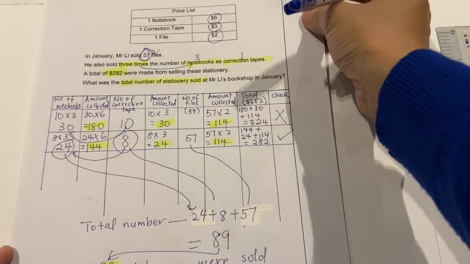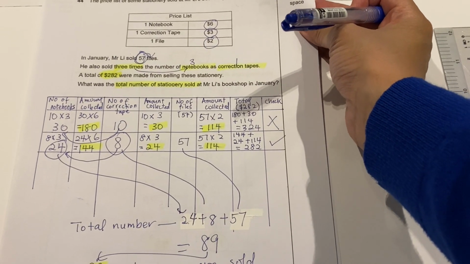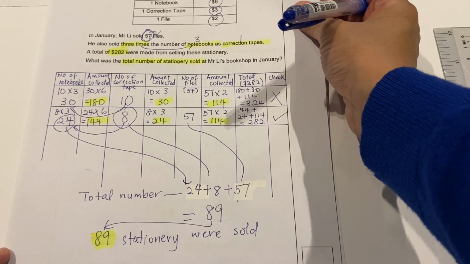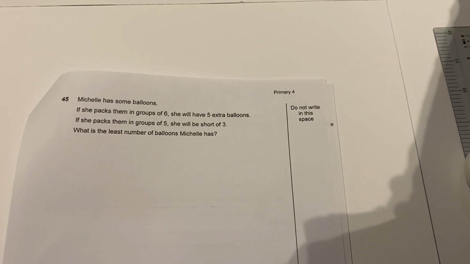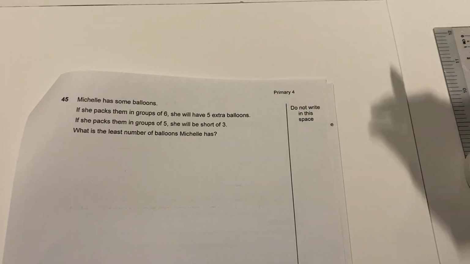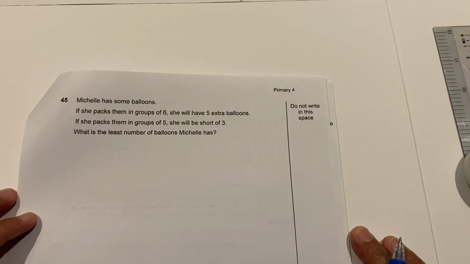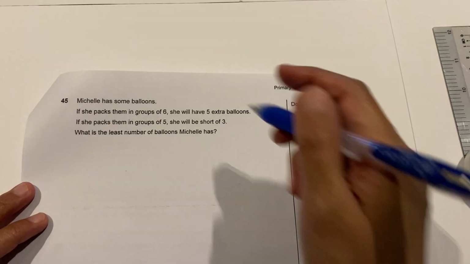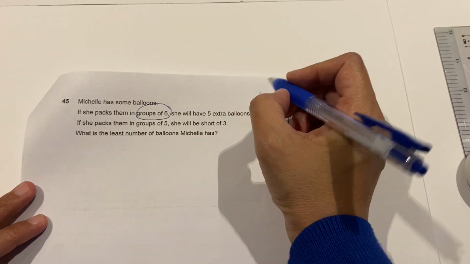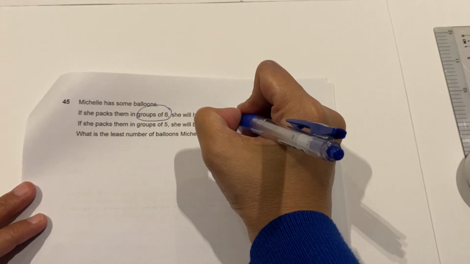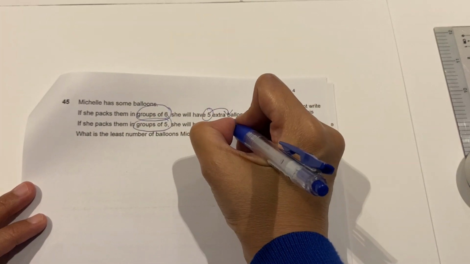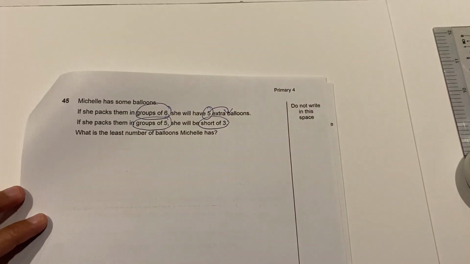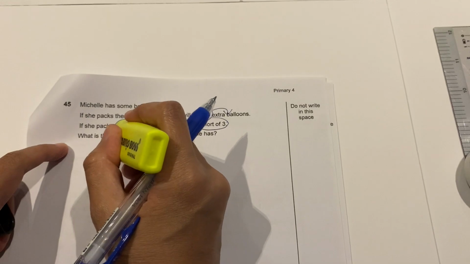All right. So that's how you do your listen check. Now moving on to question 45. Michelle has some balloons. If she packed them in groups of 6, she will have 5 extra balloons. If she packed them in groups of 5, she will be short of 3. What is the least number of balloons Michelle has?